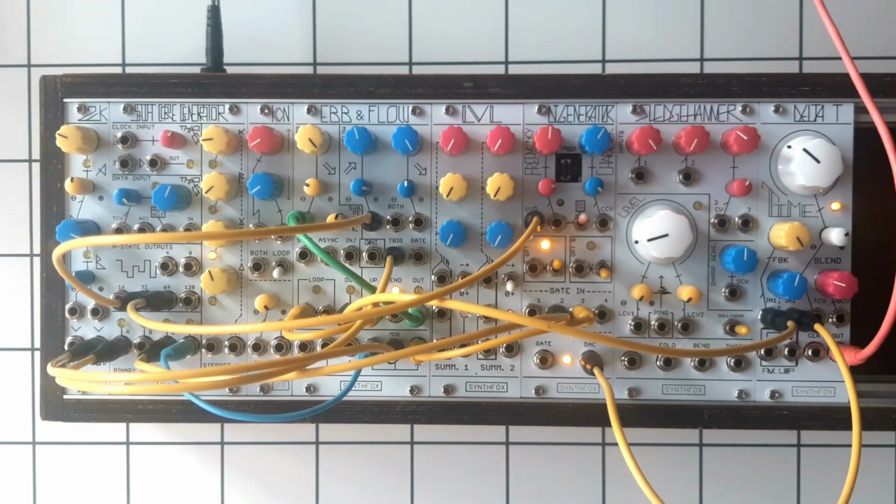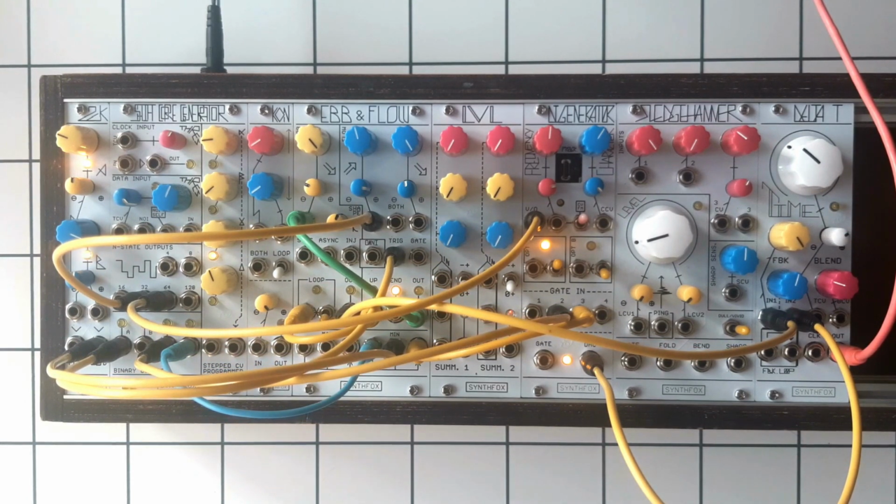Don't forget that it also has a max processor, which acts as an OR gate for binary signals, also useful for creatively mashing gates together.